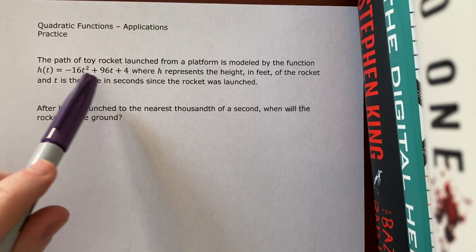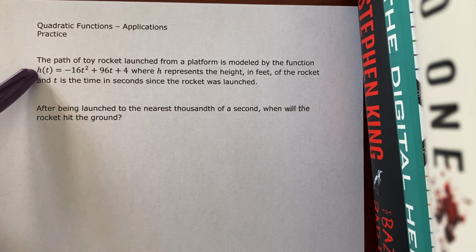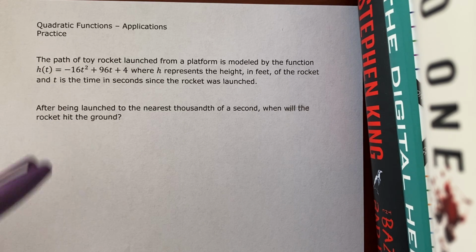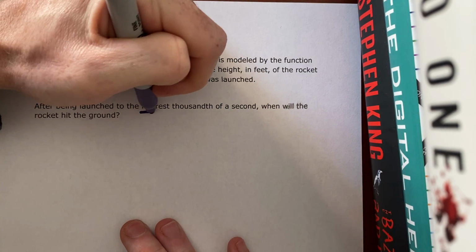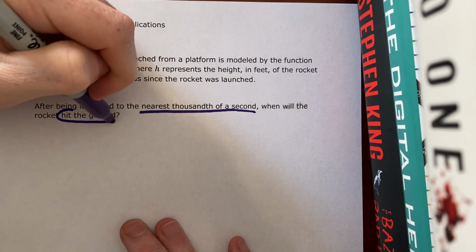the function. It gives us our equation right here. We're already in standard form. H is going to represent height in feet, and t is going to represent time in seconds since the rocket was launched. It says, after being launched, to the nearest thousandth of a second, that's important, nearest thousandth of a second, when will the rocket hit the ground?